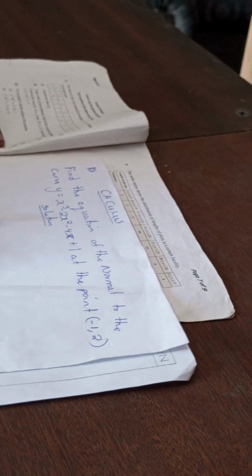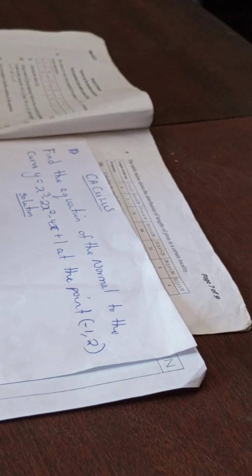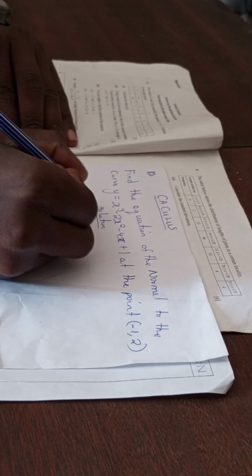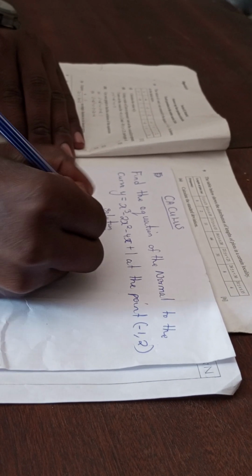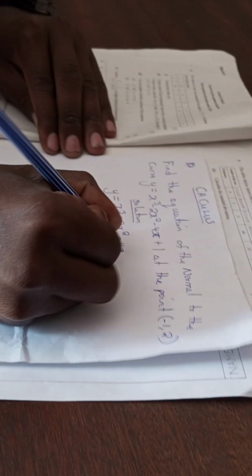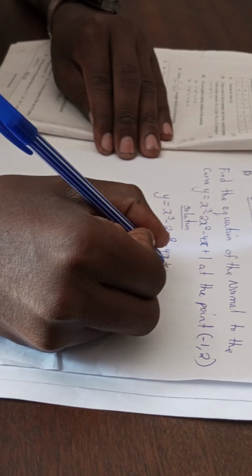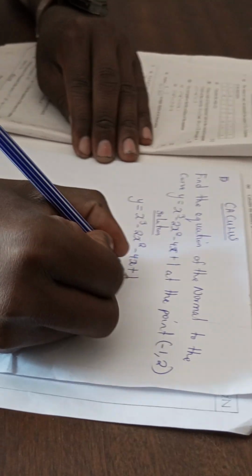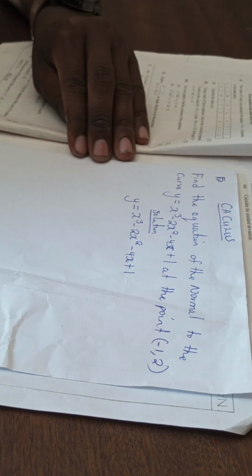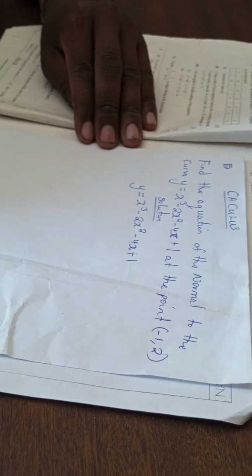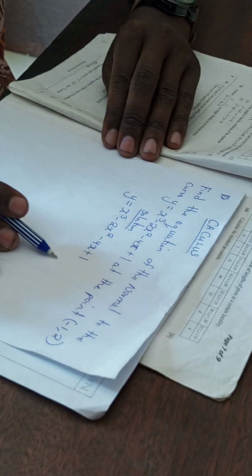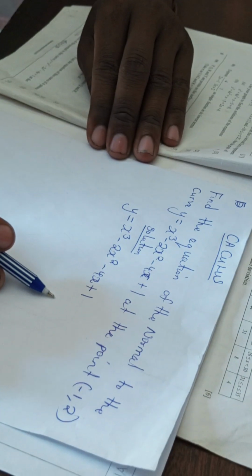First of all, we need to rewrite the given equation of the curve, which is y is equal to x to the power 3 minus 2x to the power 2 minus 4x plus 1. Thereafter, we need to differentiate this given equation of the curve. Now, how do we differentiate the given equation of the curve?